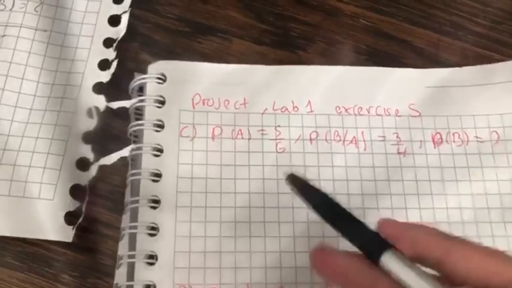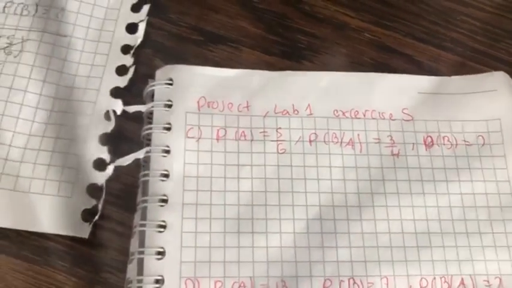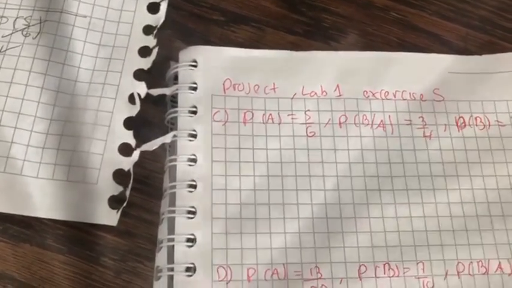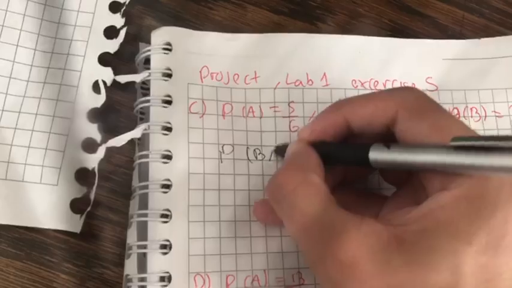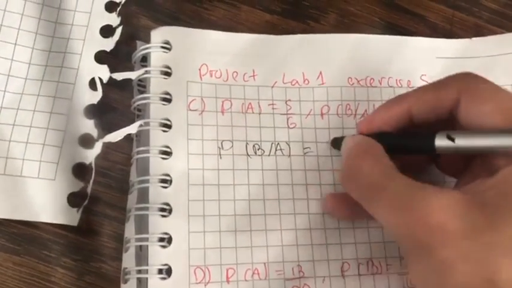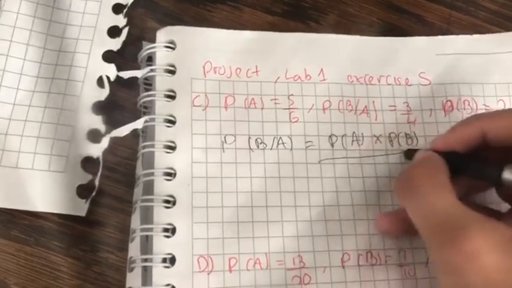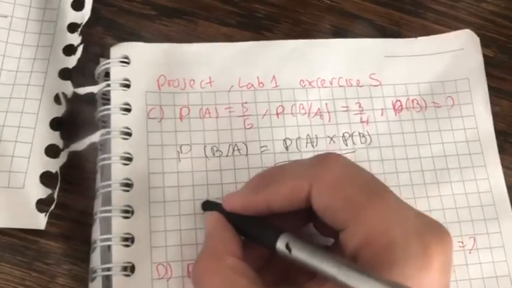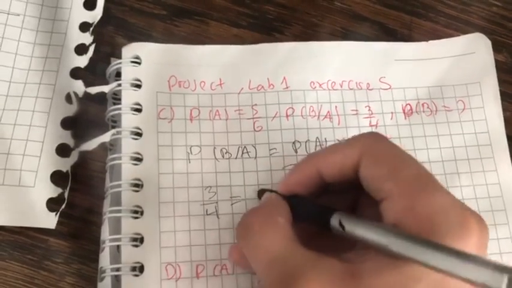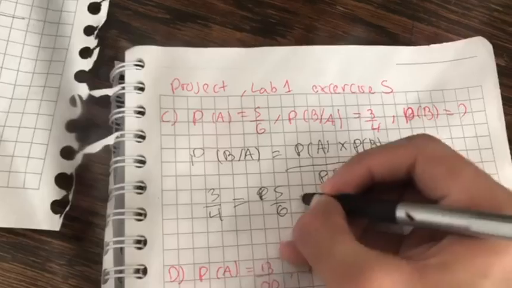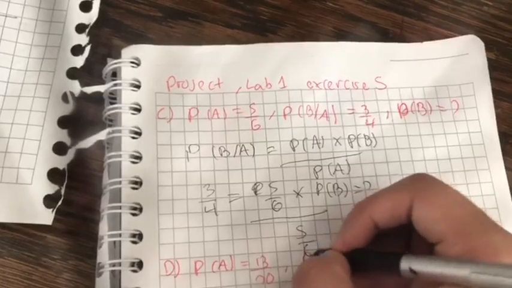So in this case, they're asking us for the probability of B, and we're going to use certain formulas. In this case, we're going to use the probability of B given that A already happened, which is the probability of A times probability of B divided by probability of A. So we know that the probability of B given that A already happened is 3/4, equal to probability of A, which is 5/6, times probability of B, which we don't have, divided by 5/6.